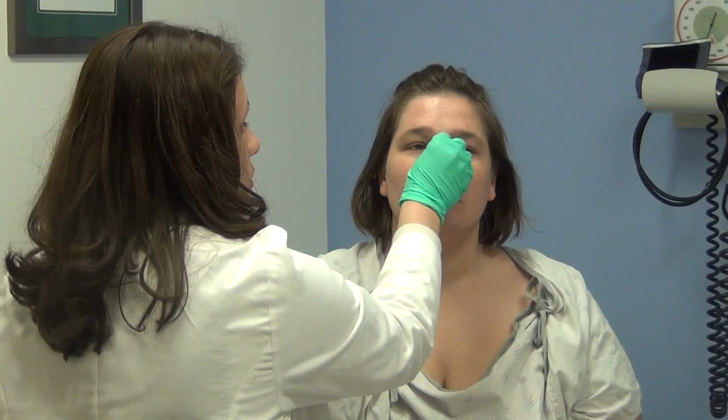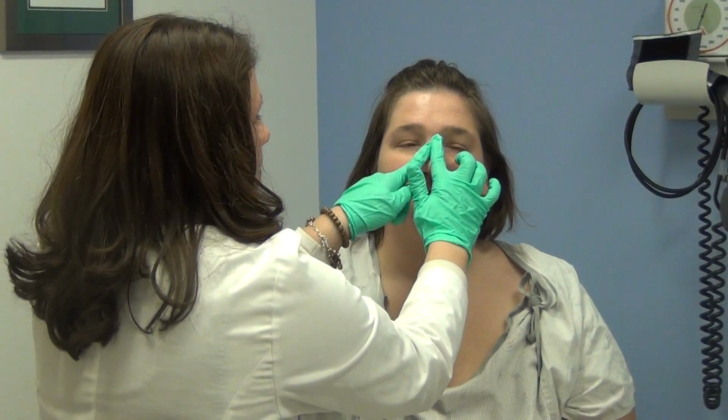And then at this point, I'll go ahead and feel her nose. There's no sores, no lesions. It doesn't appear to be tender. It is midline. I'm going to move on to her eye exam.